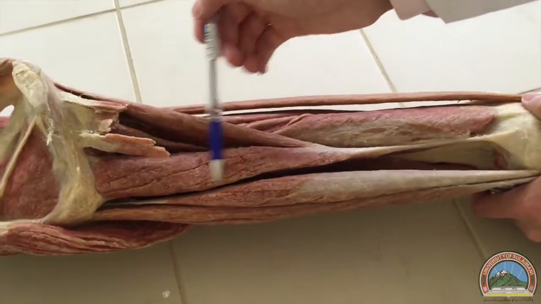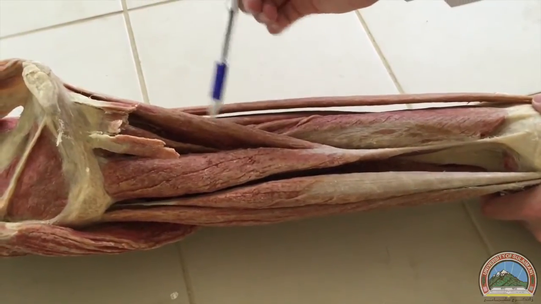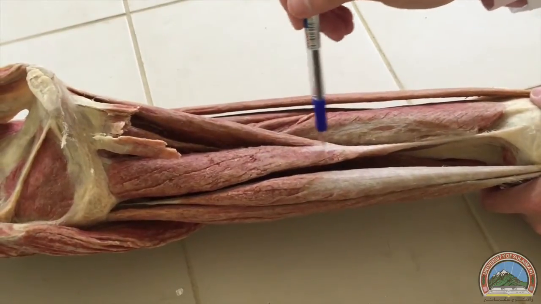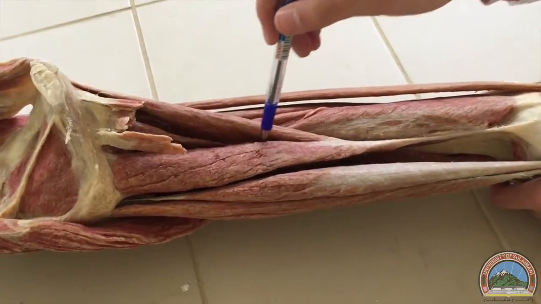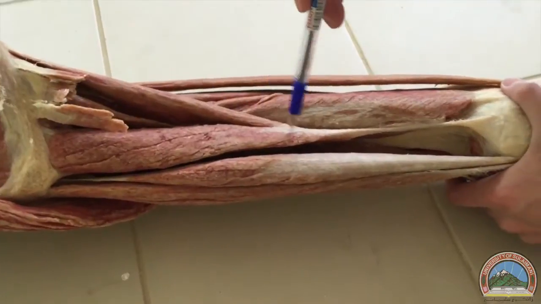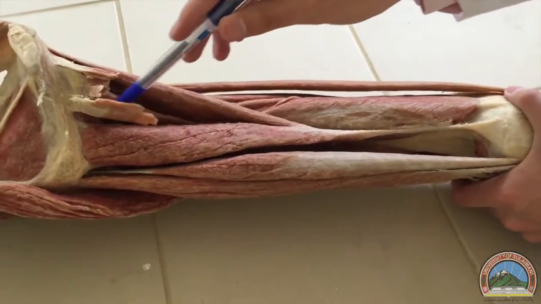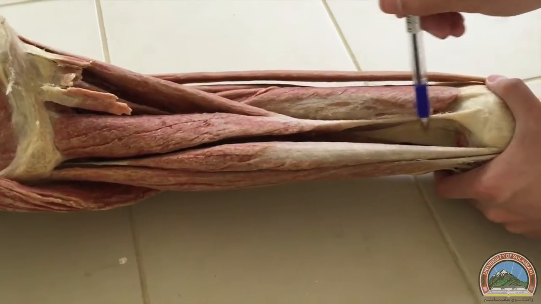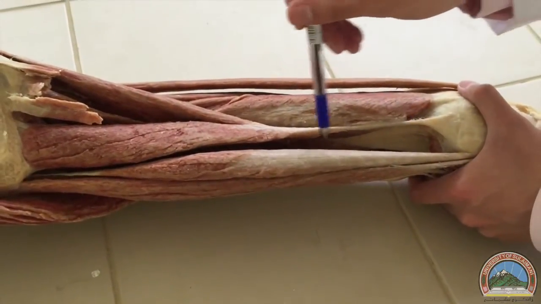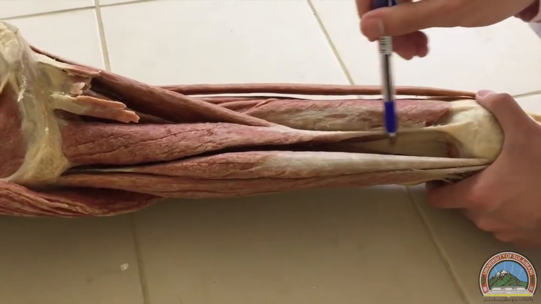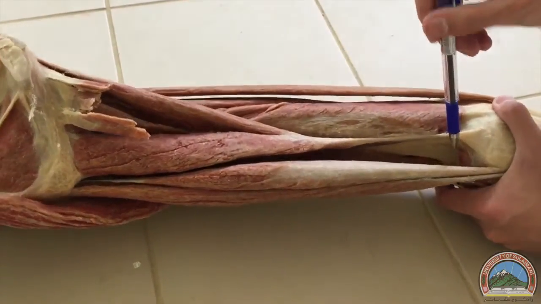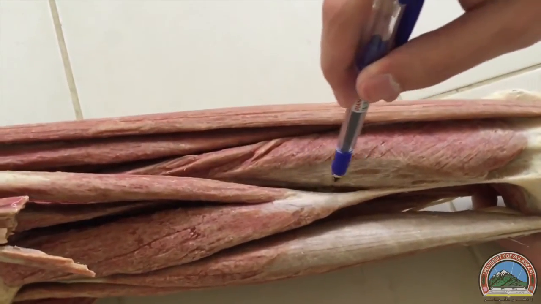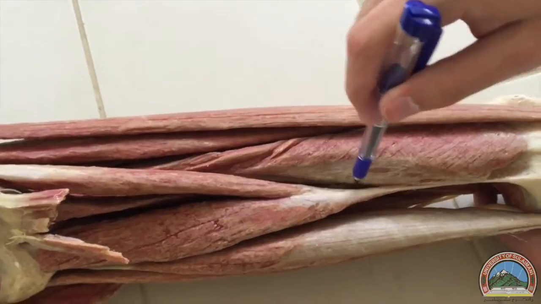This is the adductor portion of the adductor magnus. Only the adductor portion is regarded as part of the medial compartment. This is the hamstring portion of the adductor magnus, which is regarded as part of the posterior fascial compartment. And this is the adductor hiatus, for passage of the femoral vessels.